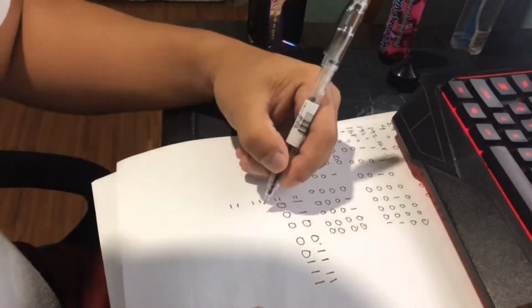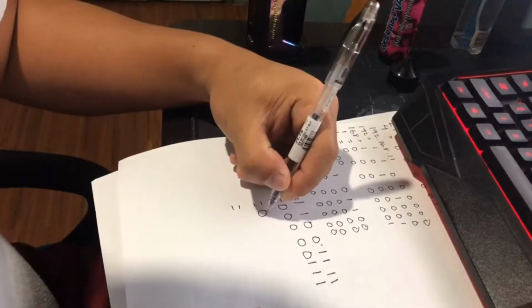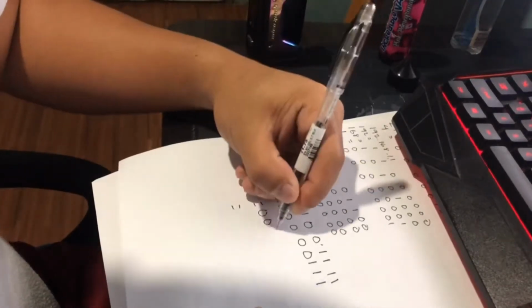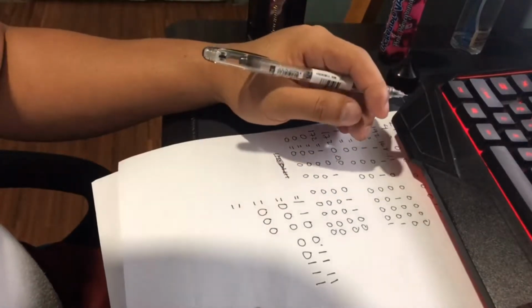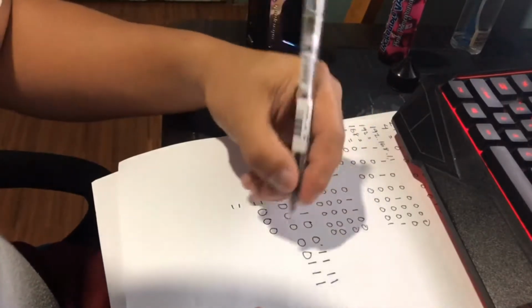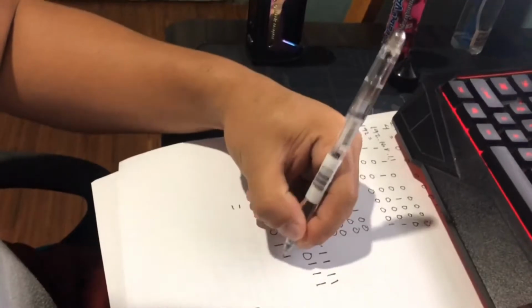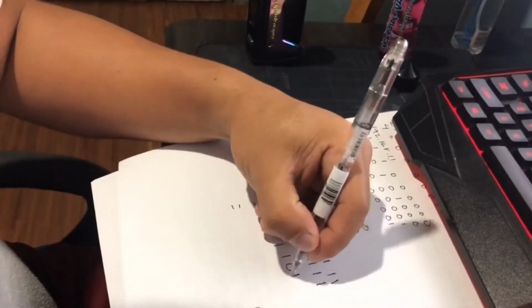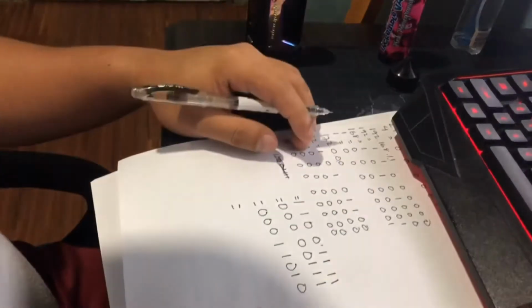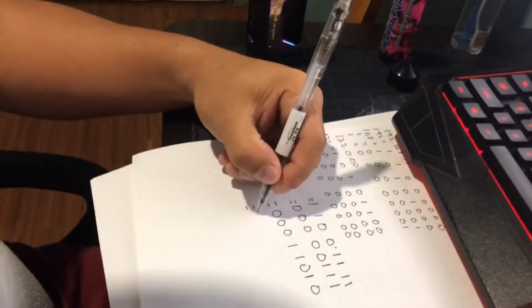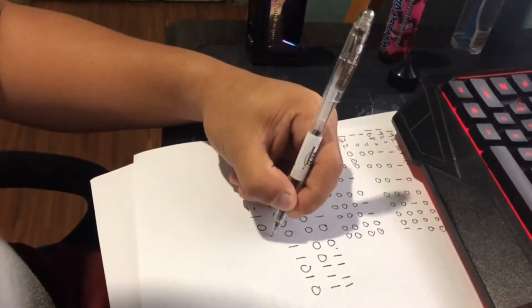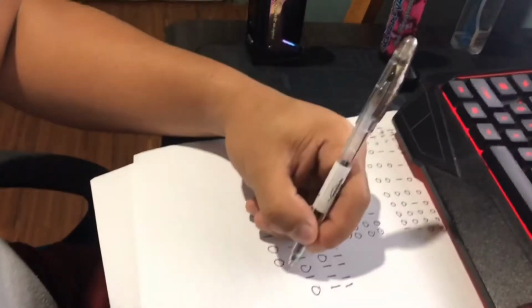Then 0, 0 0, 1 1 0, 1 0, and lastly 1 0 1, all zeros.